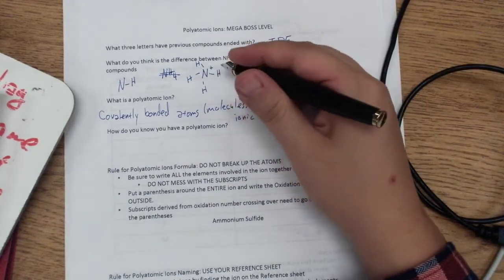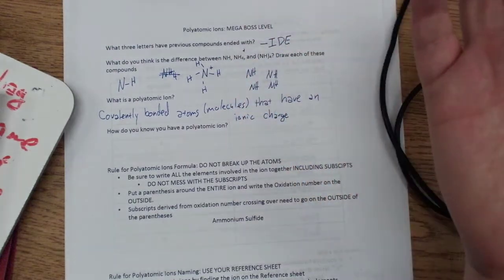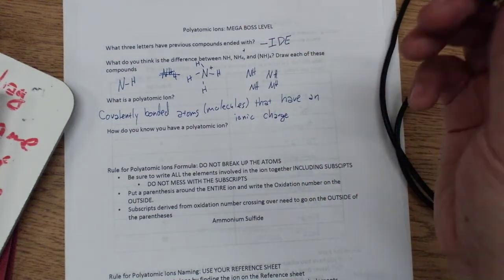So NH4 has a plus charge, so it's going to work as an ion.